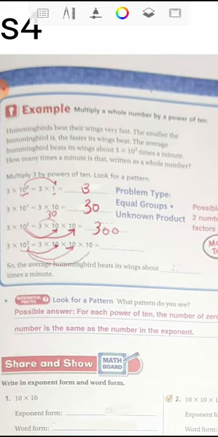So you break it down into 3 tens. Then you will find the answer. 3 multiplied by 10 equals 30. 30 multiplied by 10 equals 300. 300 multiplied by 10 equals 3000. Okay? Or you can put 3 and put the number of zeros right here, 3 zeros.